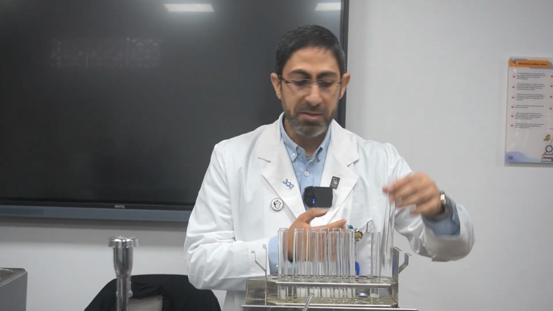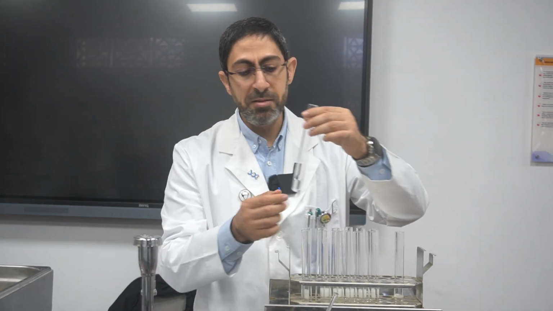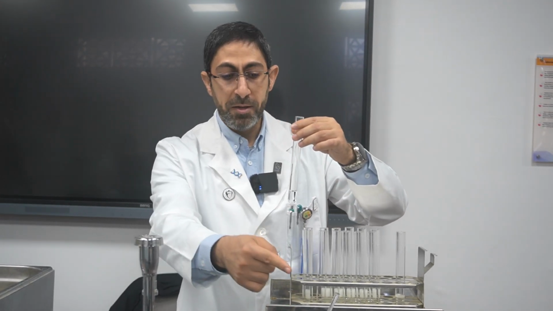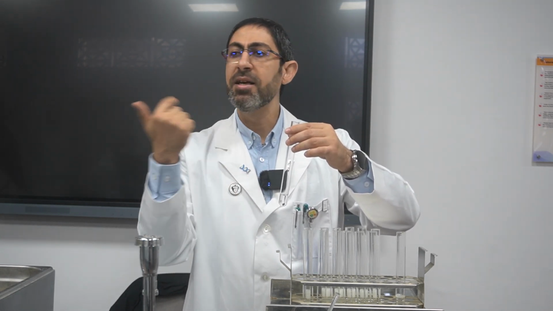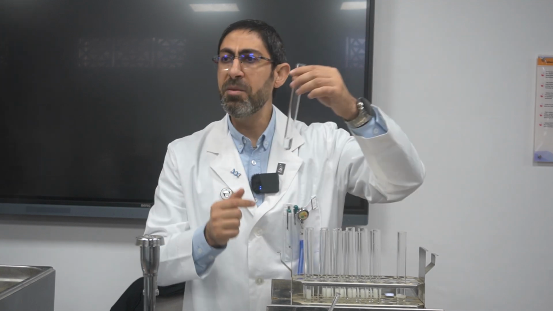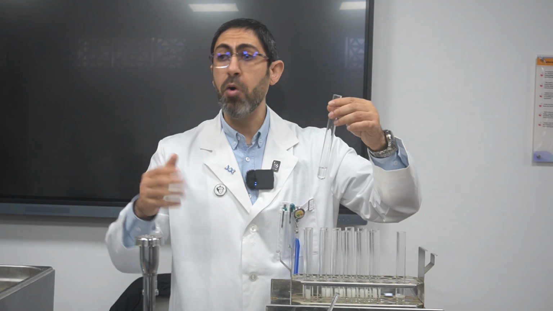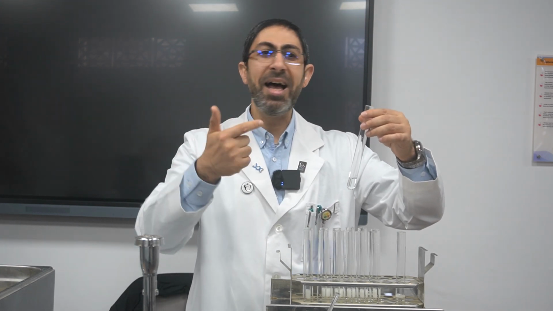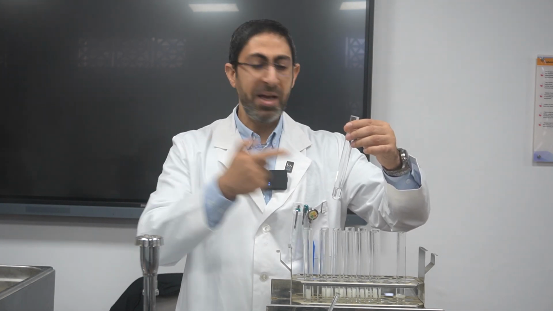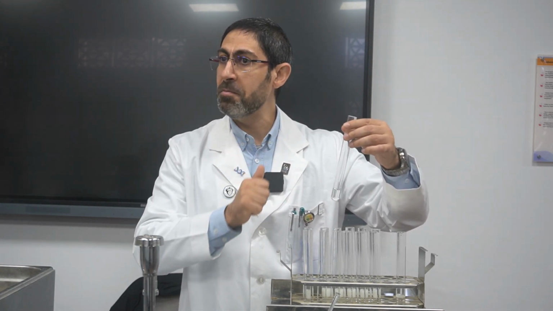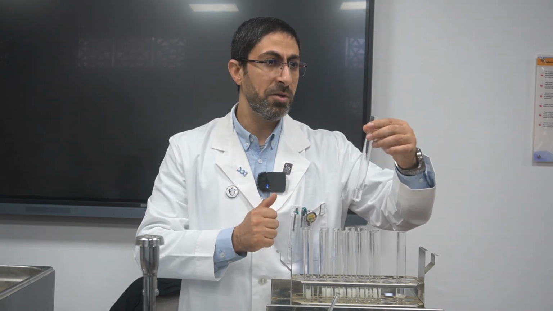Here we have another test tube that has 2 cm³ of distilled water and 2 cm³ of the buffer. It has no milk, so no protein in this case, and no enzyme. It will also be used as a control to prove that the enzyme, the main biological catalyst, and the substrate, which is the casein found in the milk, are both needed for the reaction to start.